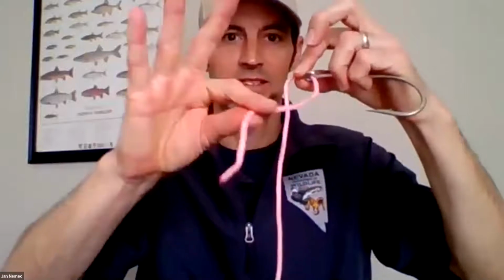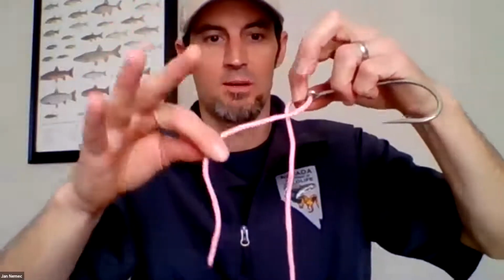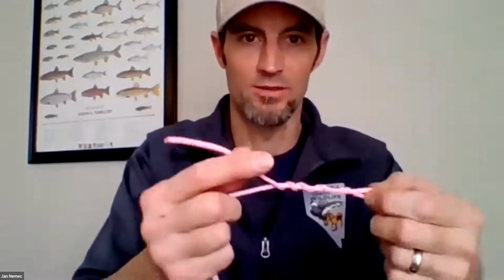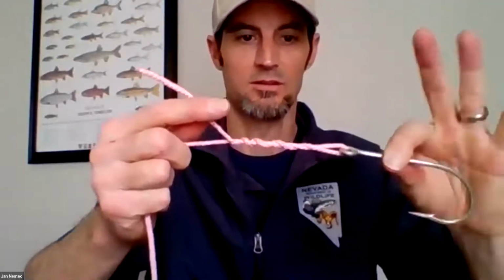Now I'm going to take my tag end, or my short end, and wrap that around my main line. Our main line is the line that's connected to our fishing pole. From there, I'm going to wrap the tag around that main line 5 times. And I'm left with what looks like a twisted hook.